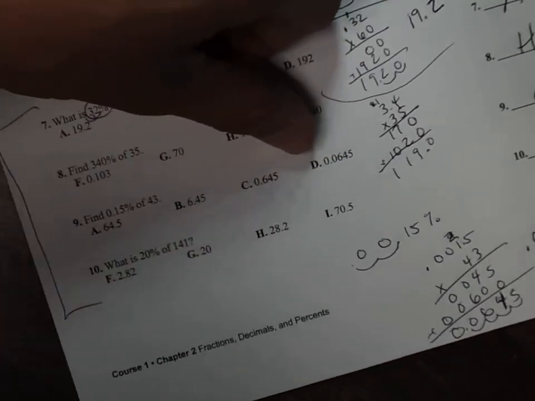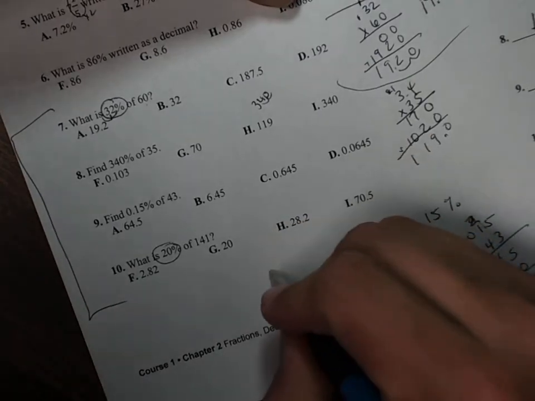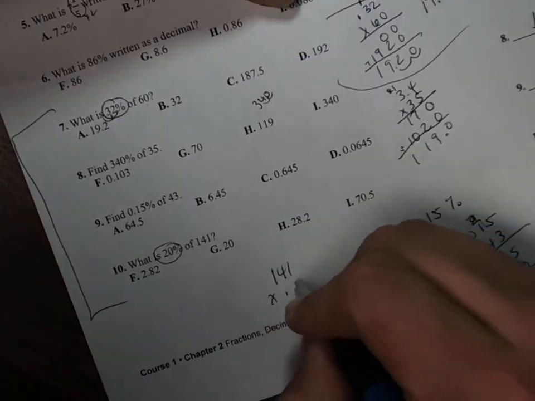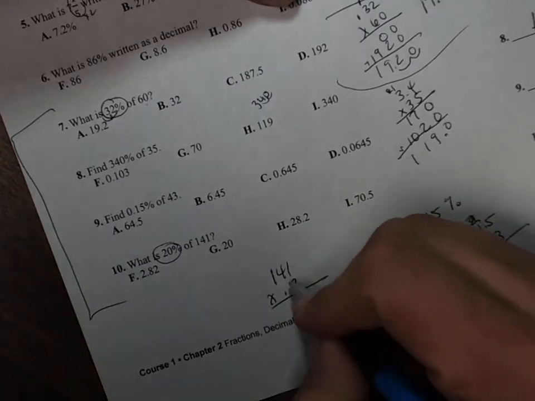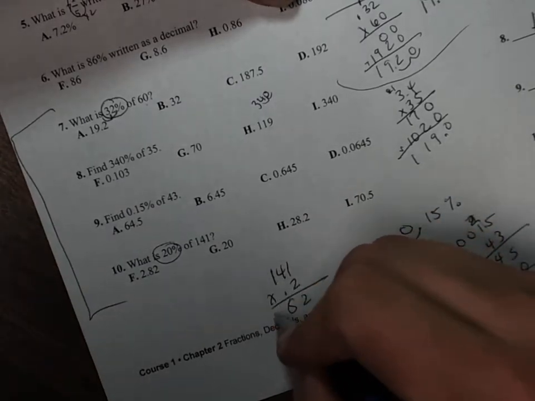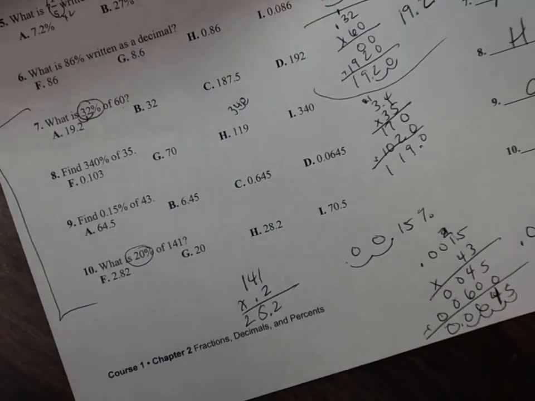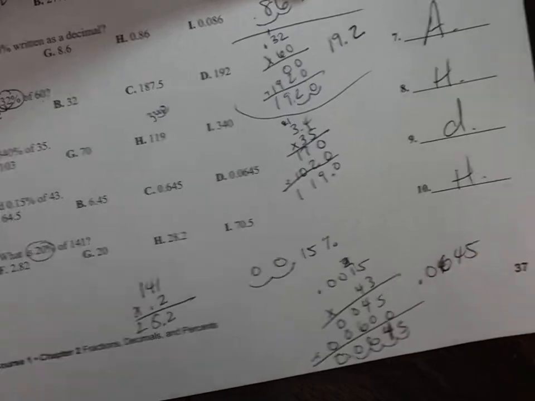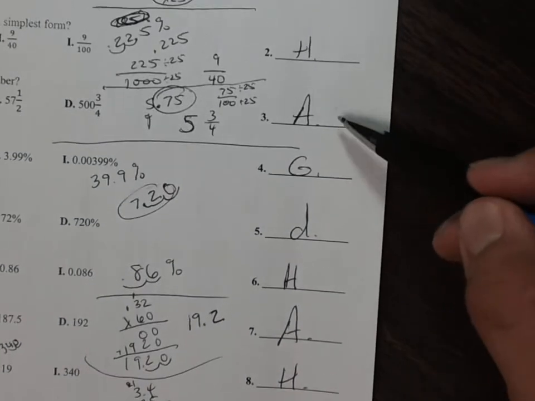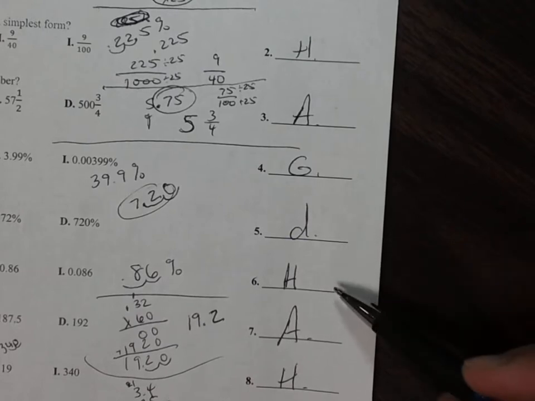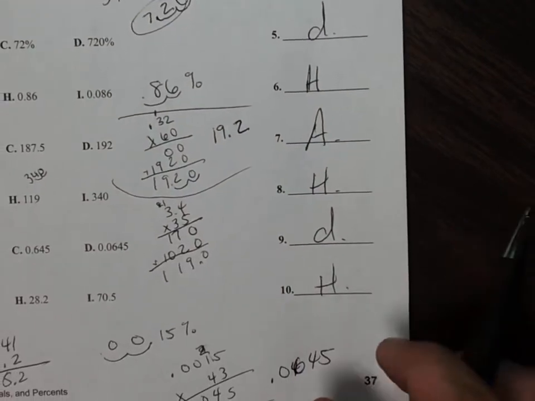Alright, and then number 10, same thing. I'm going to start with making the percent a decimal. So that's going to be 141 times 0.2, 2 tenths. 2 times 1, 2. 2 times 4, 8. 2 times 1, 2. Move the decimal once, 28.2 or 28 and 2 tenths, which is letter H. So you should have got B, H, A, G, D, H, A, H, D, H. Okay?